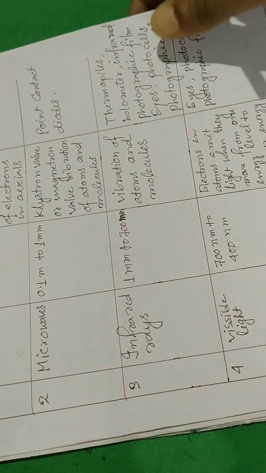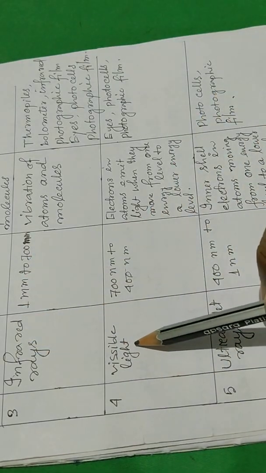Now number 4, visible rays. Visible light or visible rays. Visible light rays are the most familiar part of the electromagnetic spectrum. Visible light is that part of the electromagnetic spectrum which is detected by the human eye.